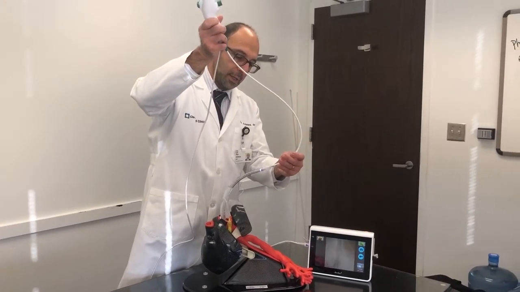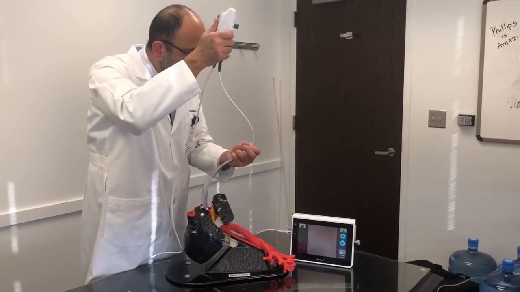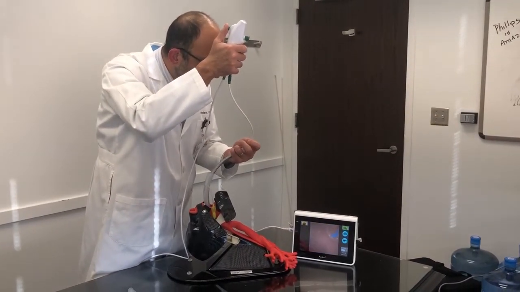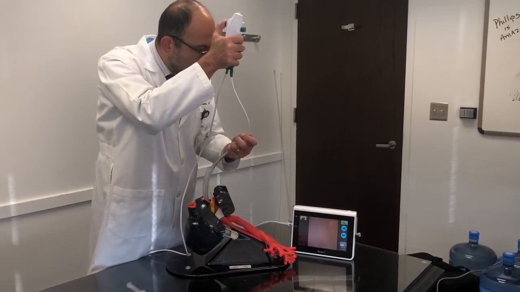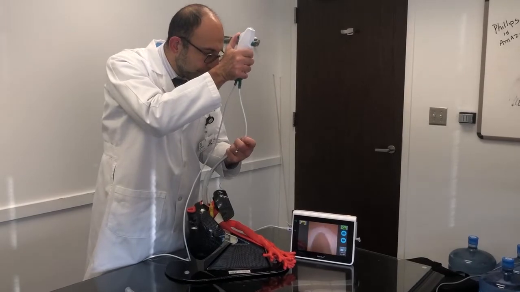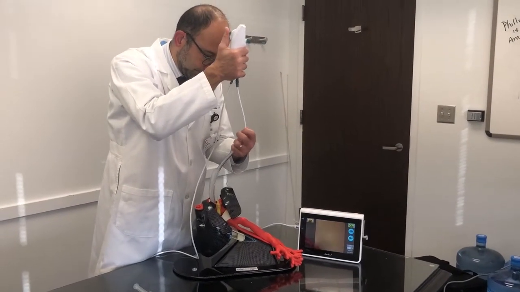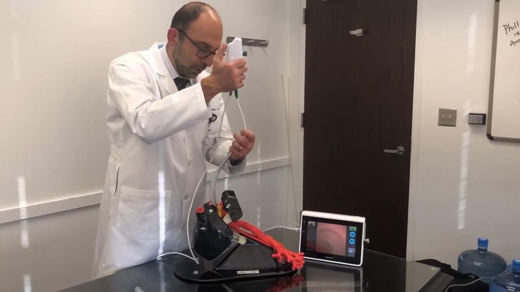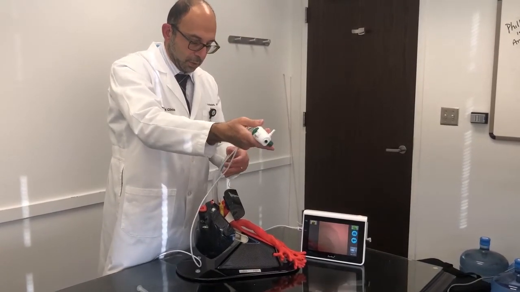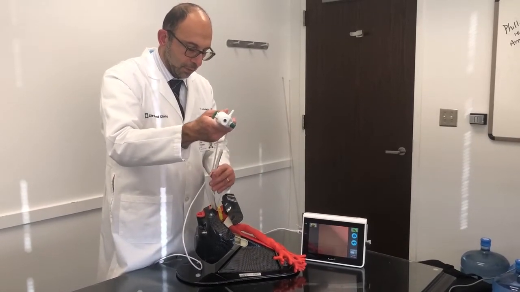With the fiber optic assistance, we can visualize the vocal cords and introduce the endotracheal tube inside the trachea.